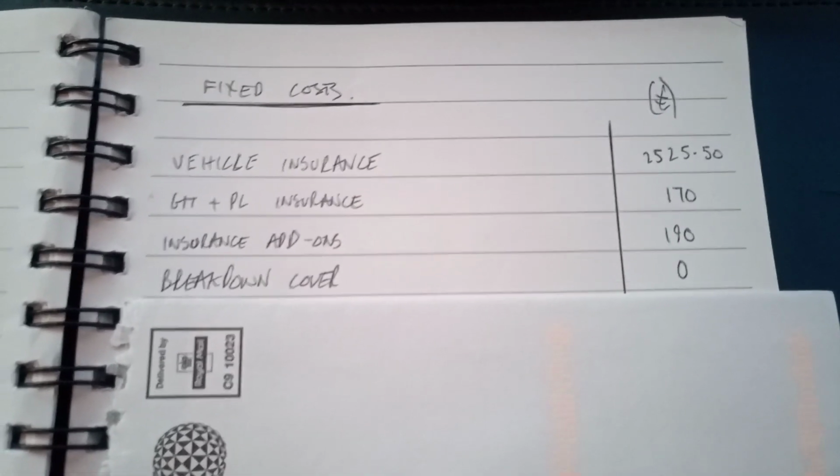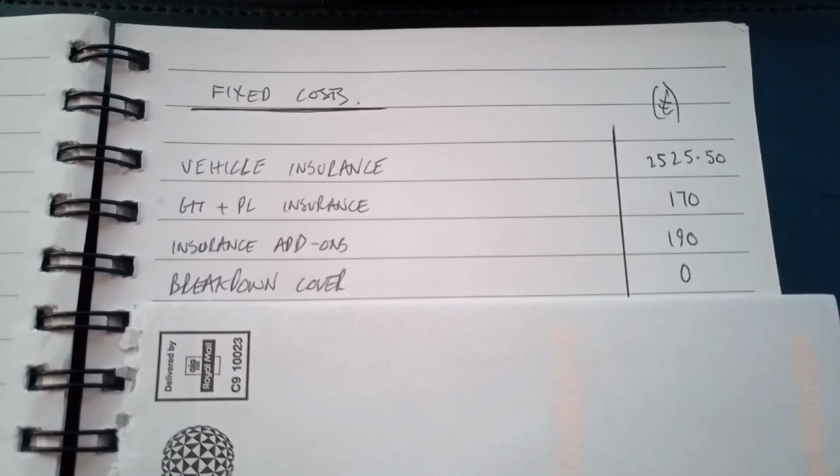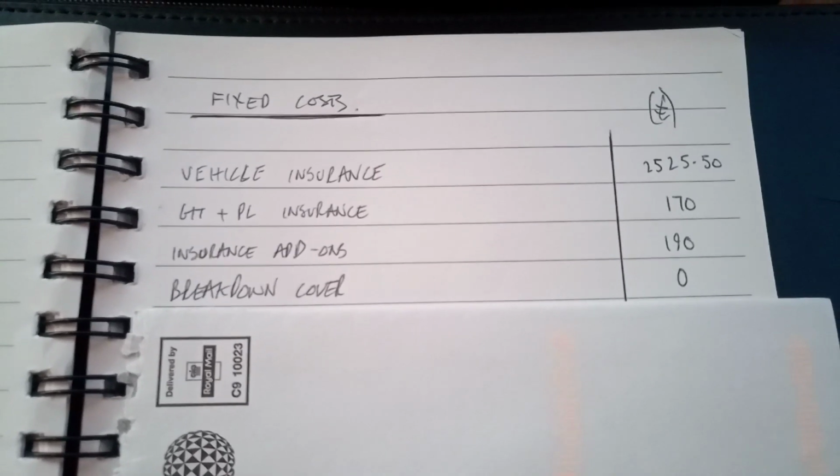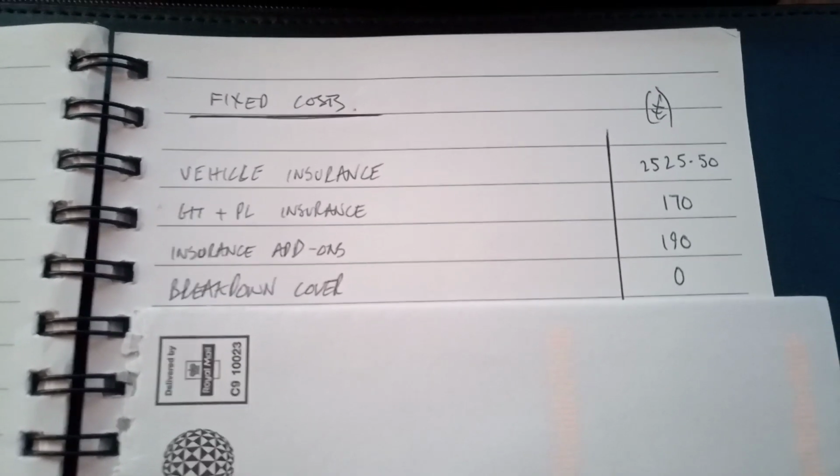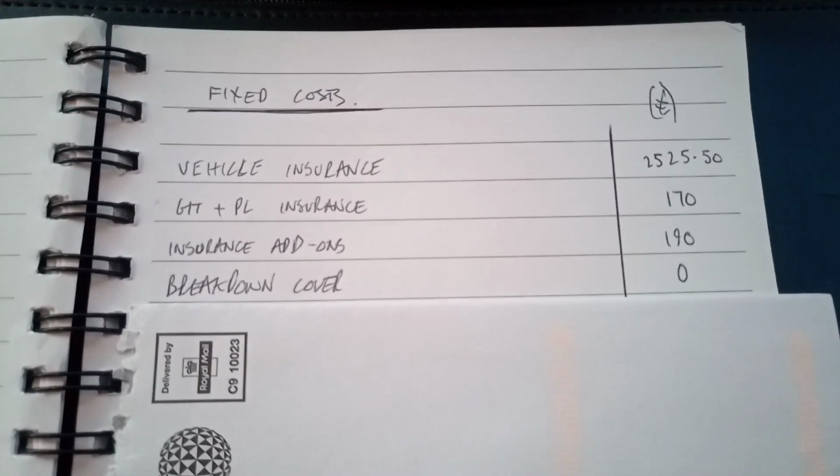Breakdown cover for myself is £0 because it's a new van under warranty. I get RAC cover as standard. I've used it once so far when I had an AdBlue fault.